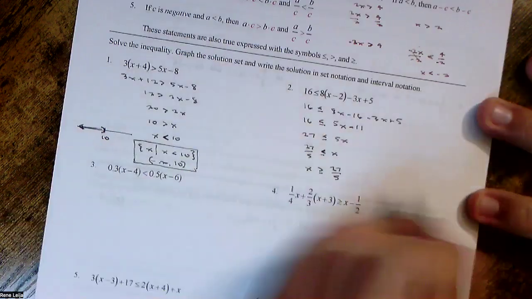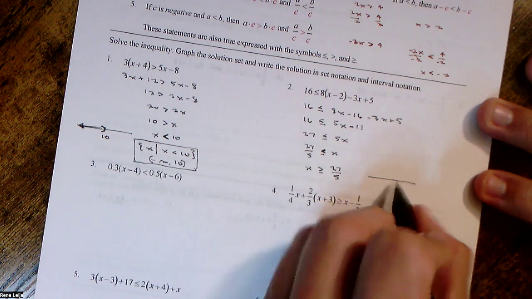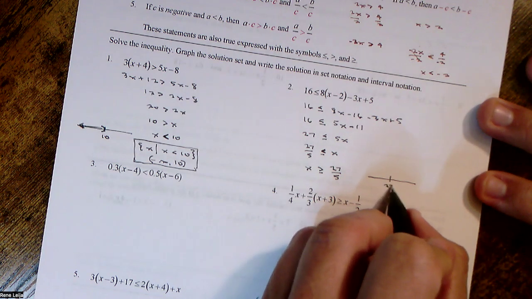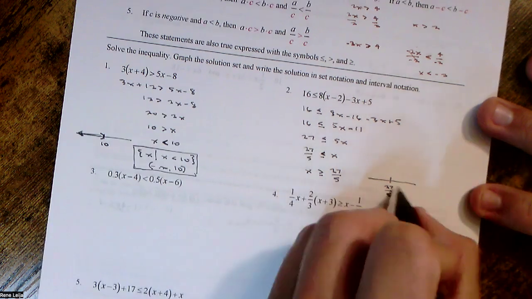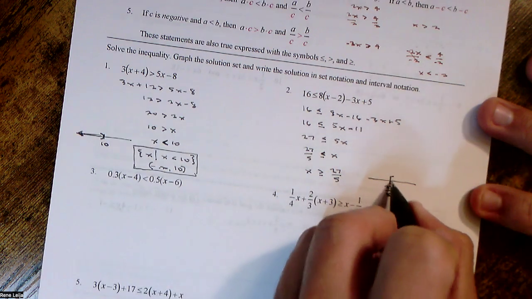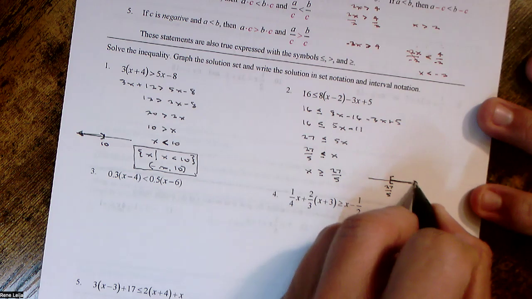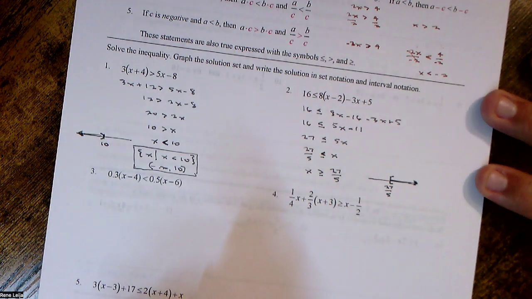All right, so I'm going to put this on a number line. I'm going to call it 27/5. And it says that x is greater than or equal to. So that's a bracket, and I shade everything to the right.